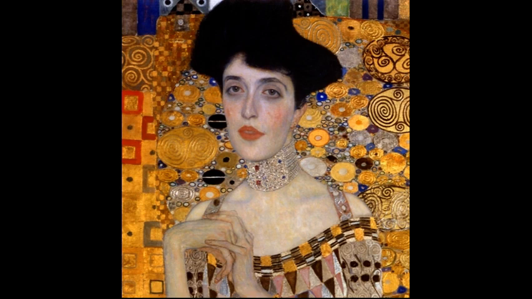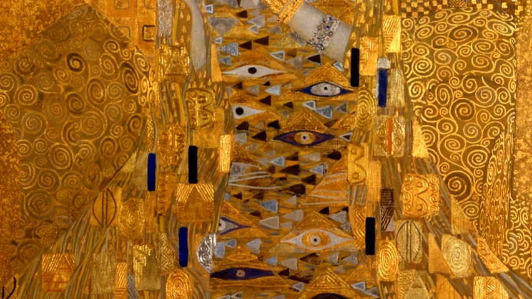But an art historian really liked the painting and took it to be placed in the Belvedere, the prestigious museum in Vienna, and there it remained for 50 years. The name of the painting was changed to Woman in Gold or Lady in Gold to hide the fact that the woman in the painting was a Jewish woman.